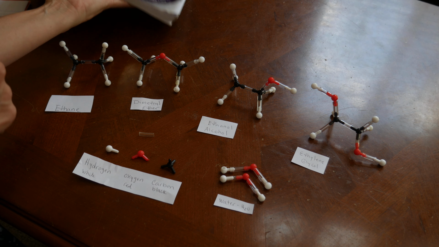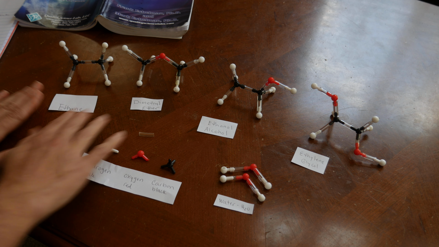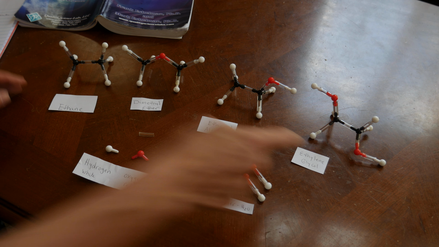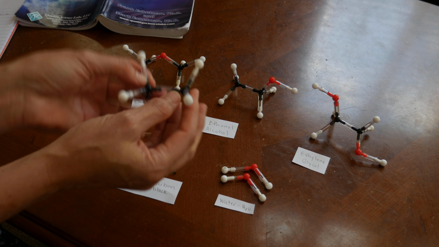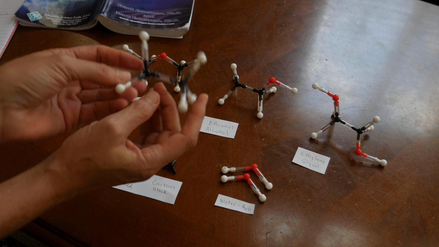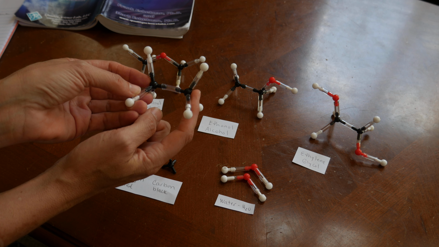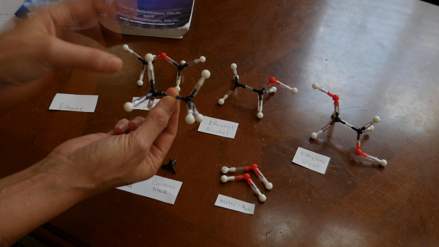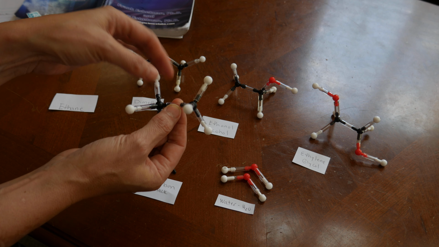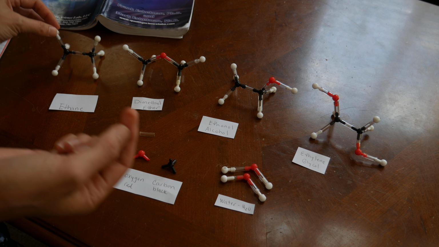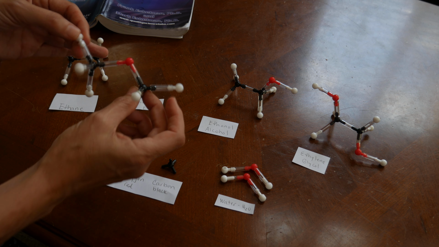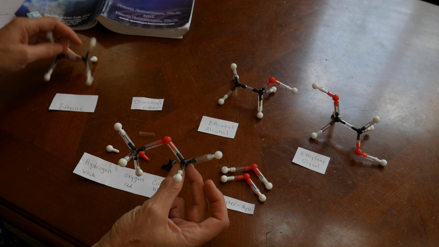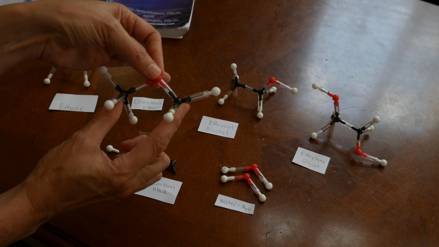All right, so let's look at these. So I have ethane, dimethyl ether, ethanol alcohol, and ethylene glycol. So when we look at ethane, ethane is composed of 2 carbon atoms held together with a covalent bond, and then they're bonded with hydrogen atoms at the end. Dimethyl ether is very similar in structure, however, it has an oxygen between the 2 carbon atoms.